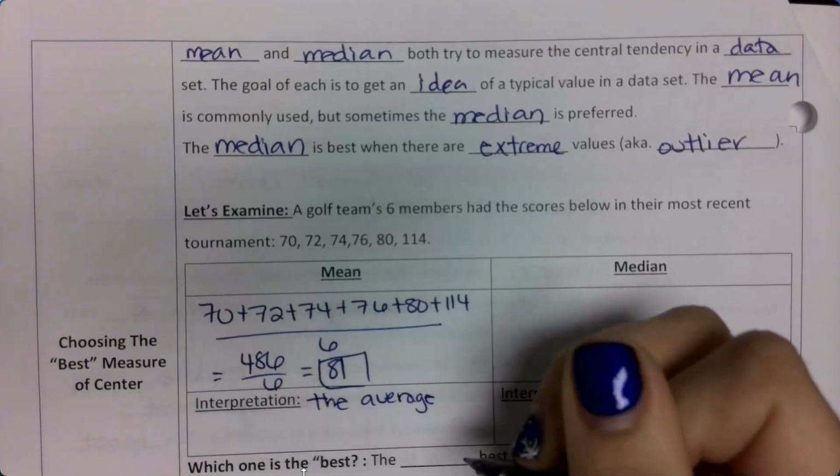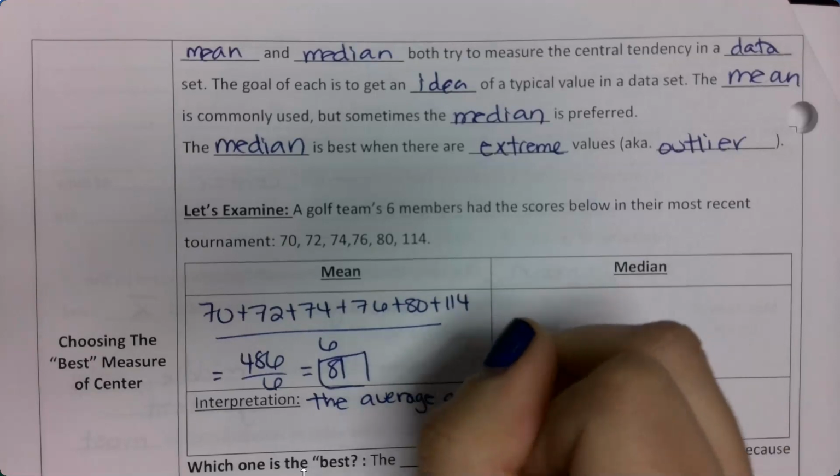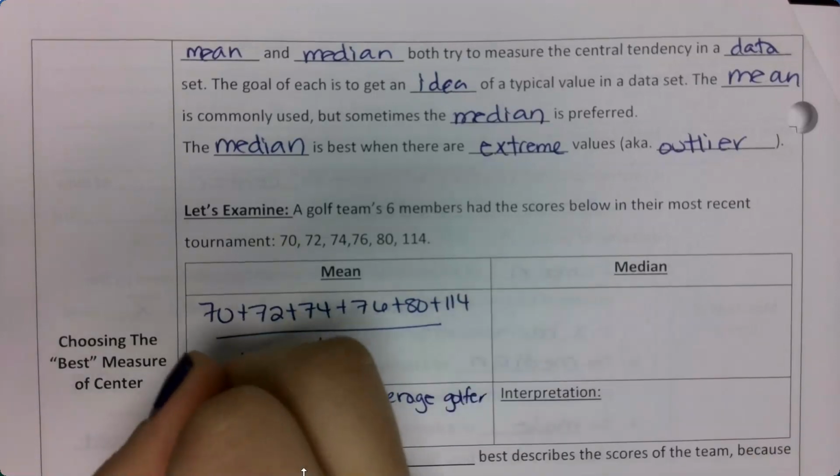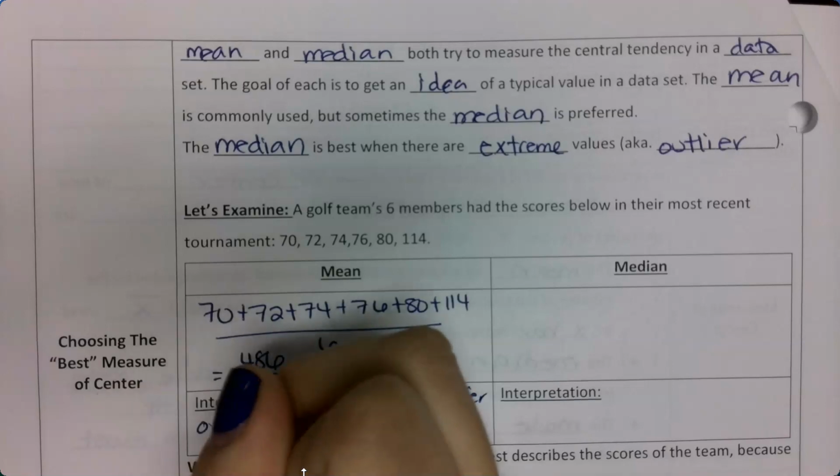I don't know, I don't golf. Actually, you want it to be as small as possible for golf.